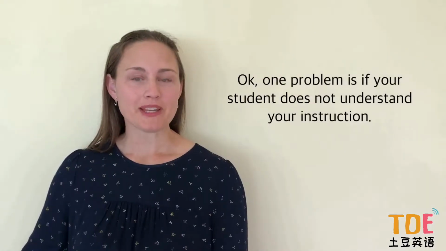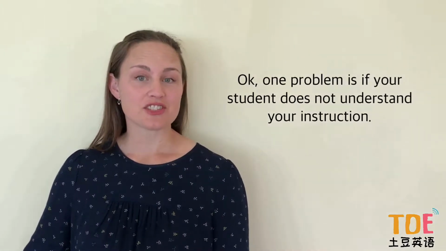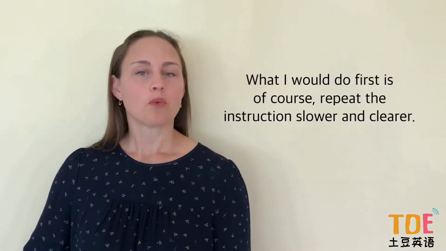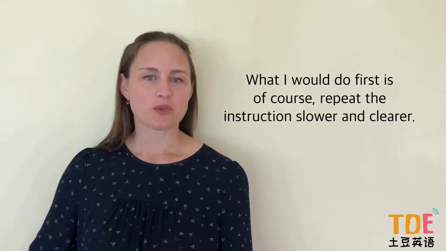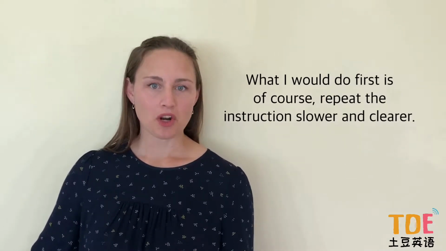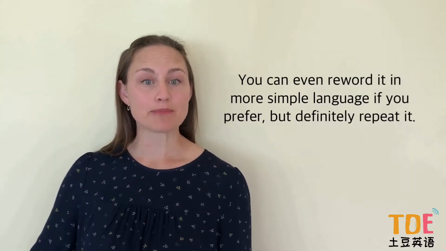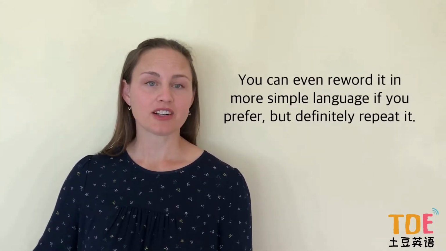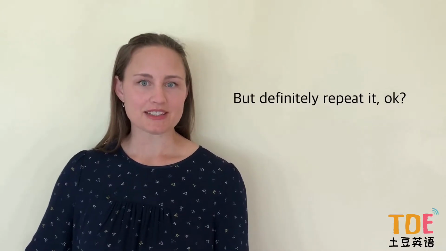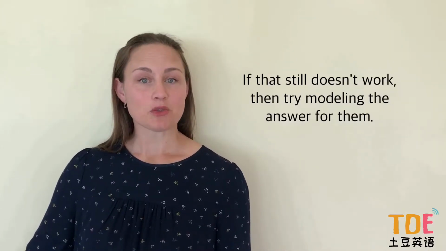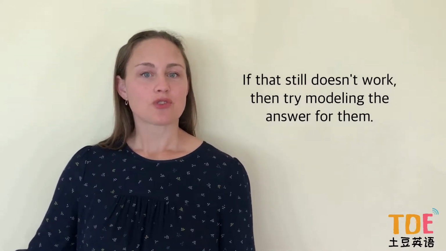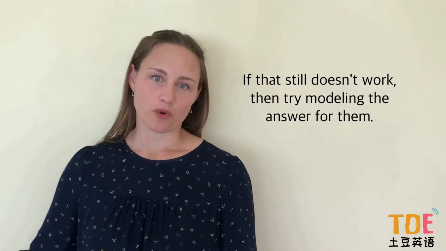Okay, one problem is if your student does not understand your instruction. What I would do first is, of course, repeat the instructions slower and clearer. You can even reword it in a more simple language if you prefer, but definitely repeat it, okay? If that still doesn't work, then try modeling the answer for them.